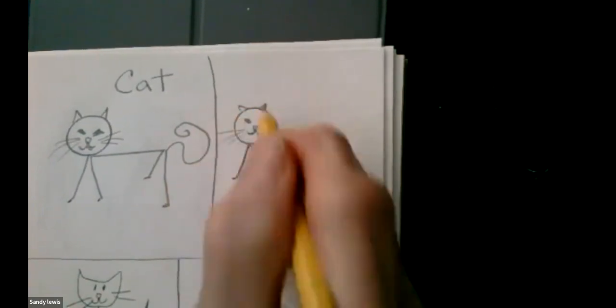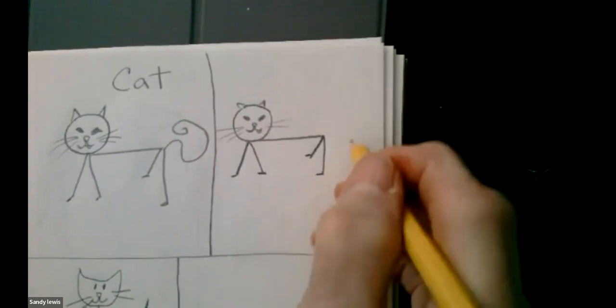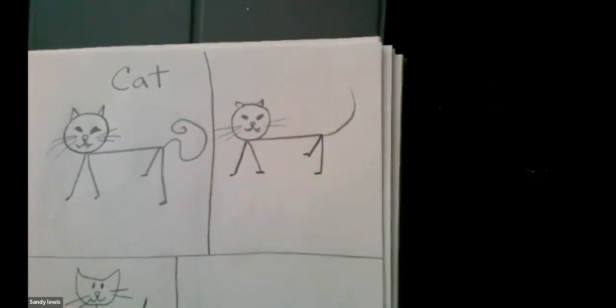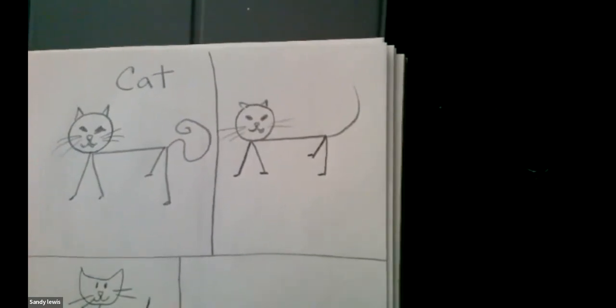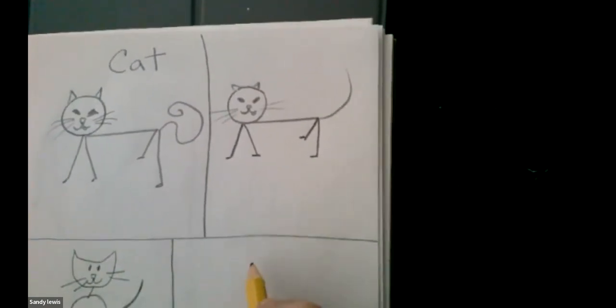And always forget the tail. Okay. I tend to get overly dramatic with the tails, so I calmed it down there. I can get really swirly with the tails. And there are other ways to do cats.